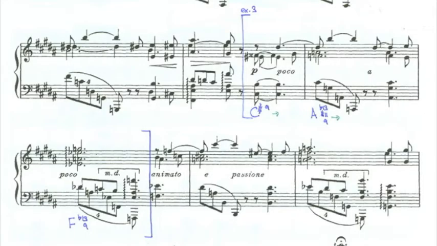So in the example that we have here, we have first a C sharp chord, and then we've got an A chord, and then we've got an F chord. And I'll play this section here. This is from Opus 52, number 3.